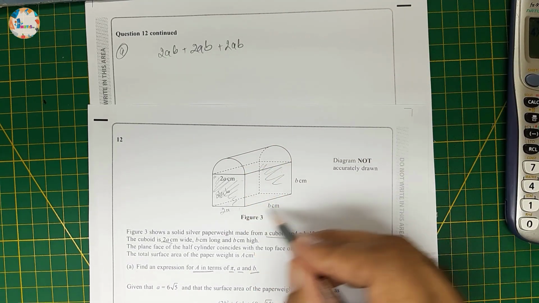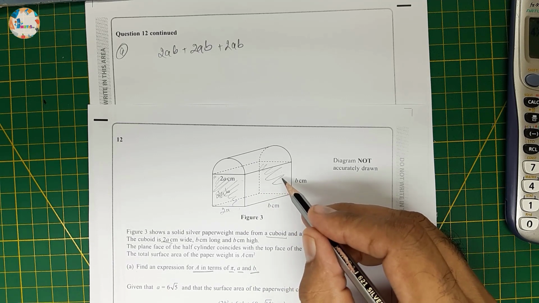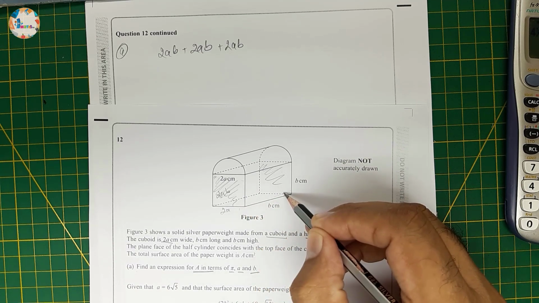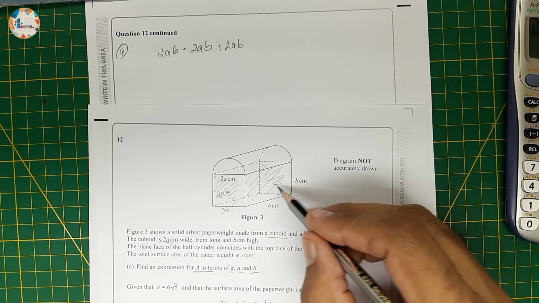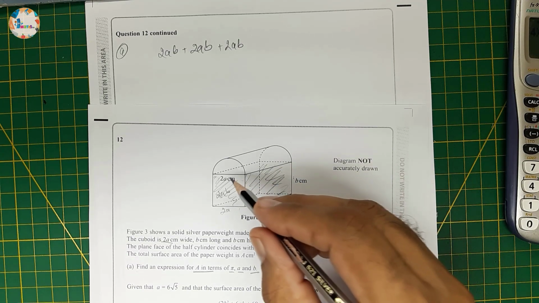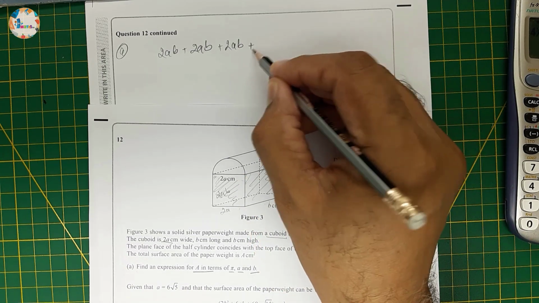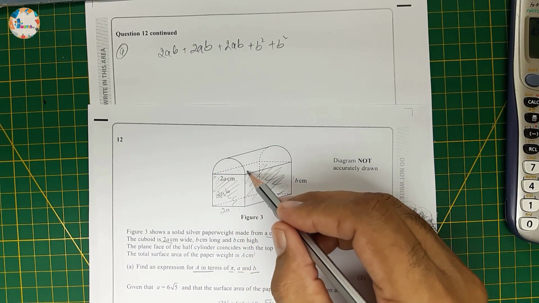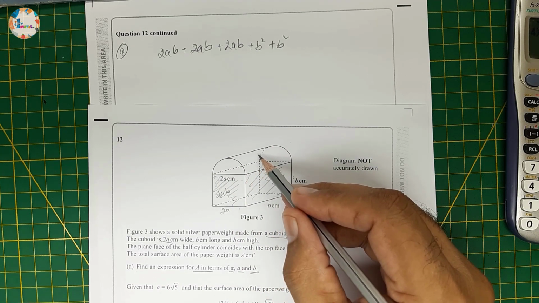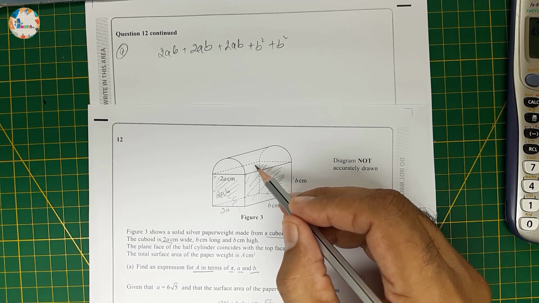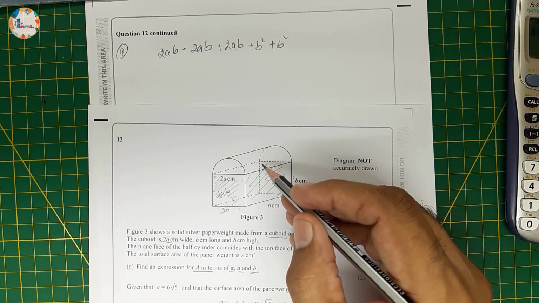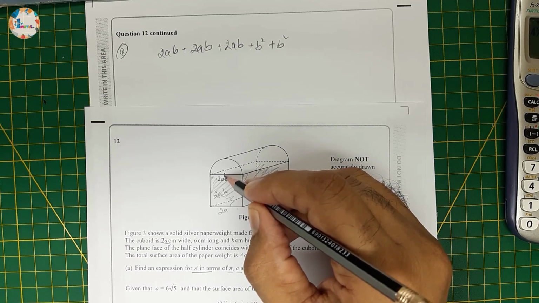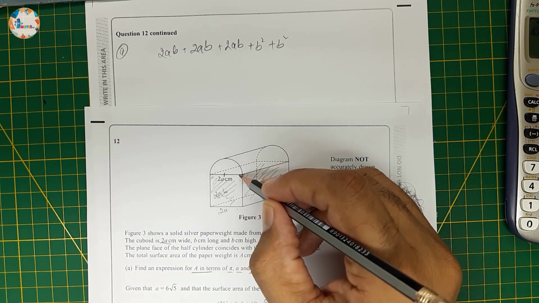Now these three sides are done. The height is b and this side is also b, so this area will be b squared, and the opposite will also be b squared, so plus b squared plus b squared. Now we want to add the surface area of the semicircular sides. The radius is a, because this is 2a, so the radius will be a.